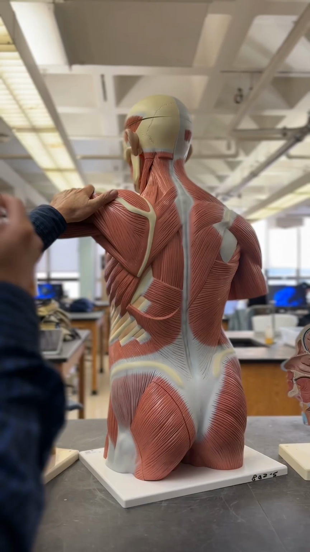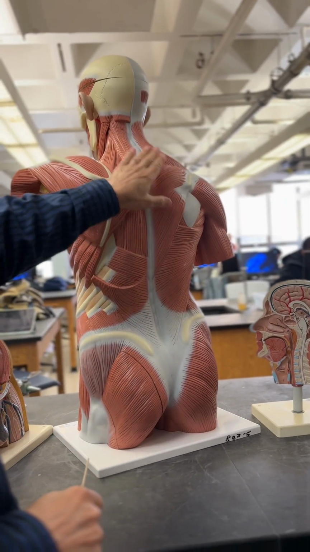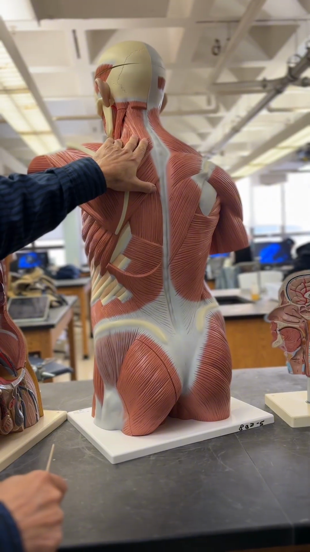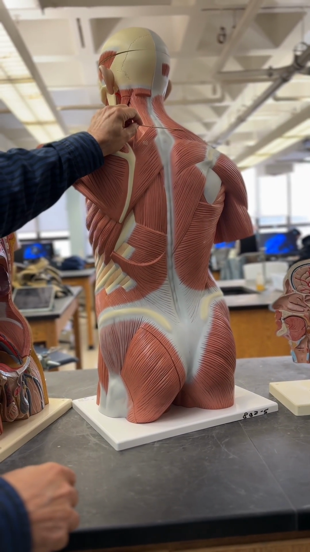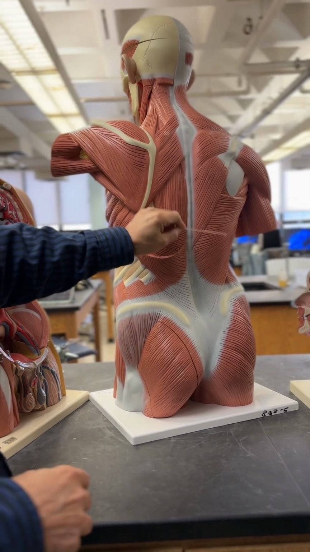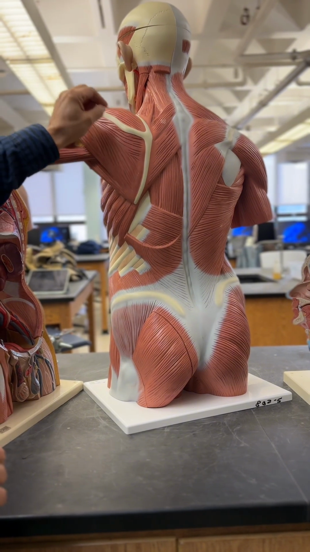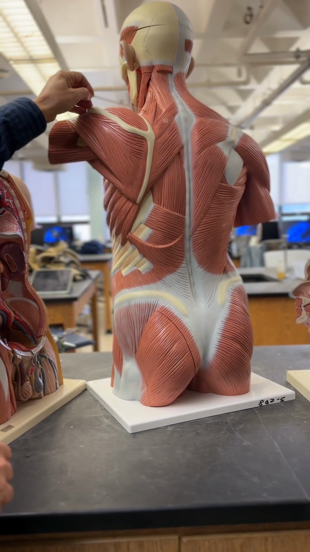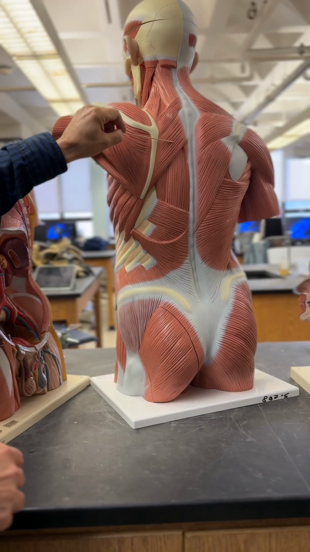Take a look at the model which you saw over there. On the right side, we have the first layer, and then here we have the second layer. For the first layer, we have this muscle which is called trapezius. The second layer is latissimus dorsi. Okay, so first layer, two muscles. Second layer, three muscles: levator scapulae, rhomboid minor, rhomboid major.